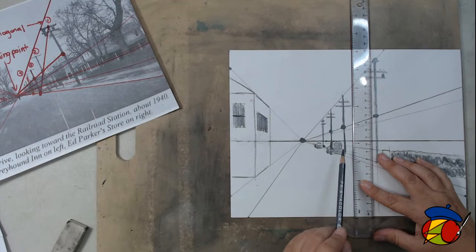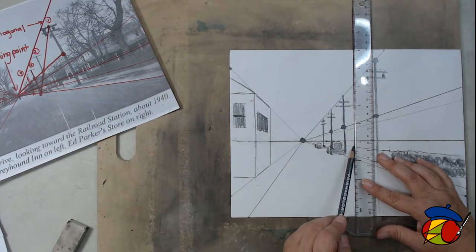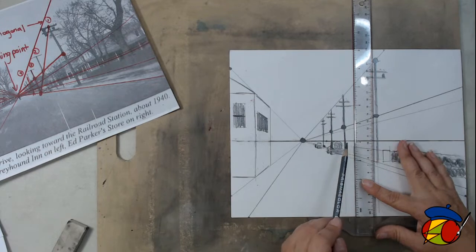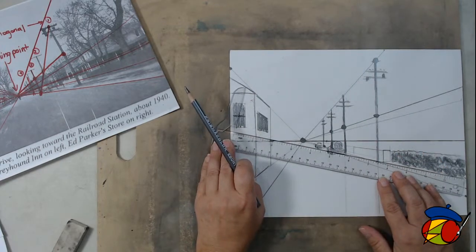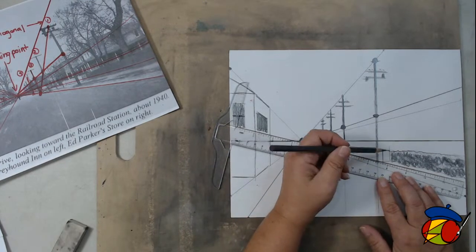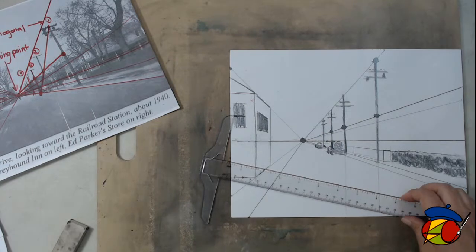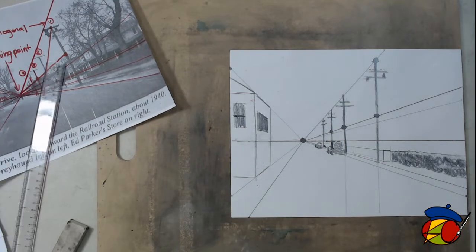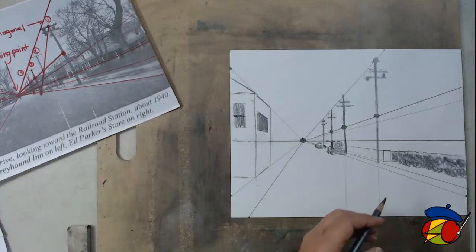Next time we meet, we're going to continue with the 1-point perspective, but we're going to do the railway station, because there you'll get the experience of doing the railroad ties in the distance and a very simple building with a little bit more detail.